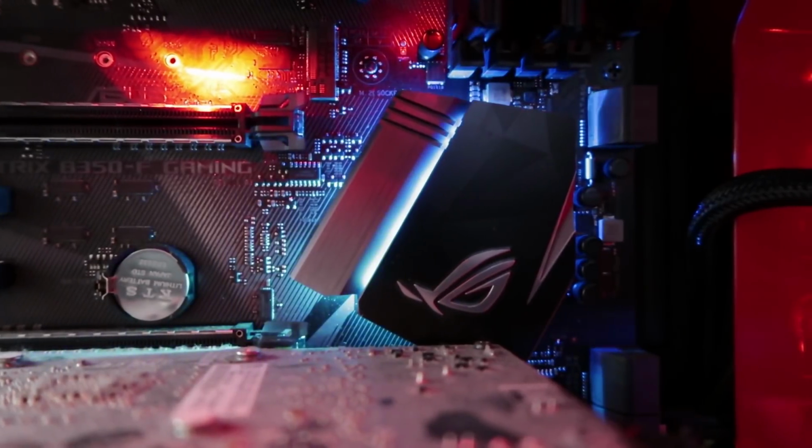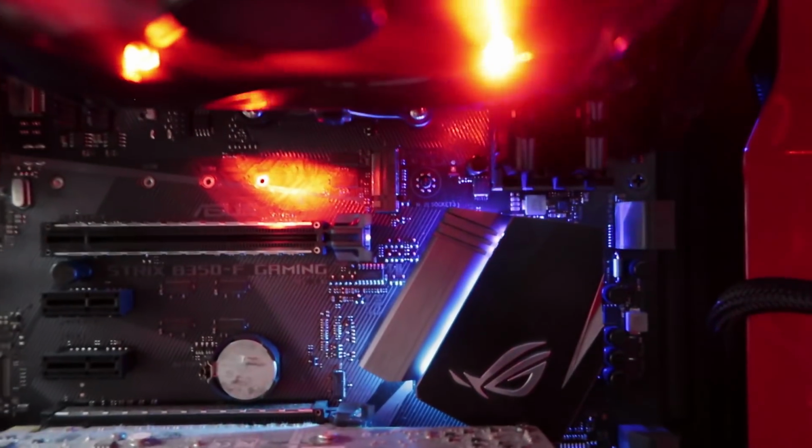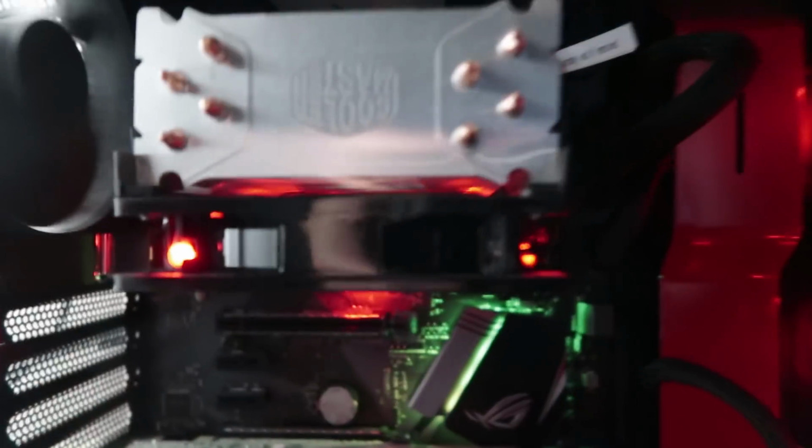The only thing I don't like is that it stays on when you shut the computer down, so it's a little bright in the room if you're trying to keep the room completely dark.